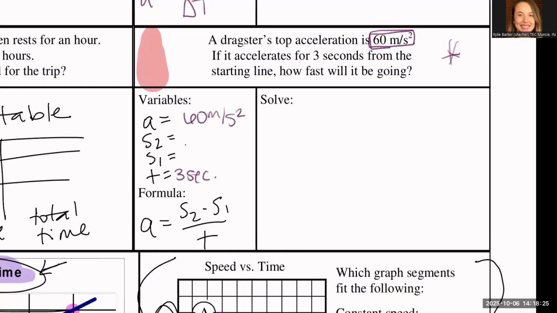They really didn't tell us any other numbers. So we got these two, the 3 seconds and the 60 meters per second squared. But they did ask how fast will it be going? That is our ending speed. So our S2 is our unknown. So you might be thinking, or you might already have the answer, what the heck is my beginning speed? You got to read this little part right here. From the starting line. So what would be the speed at the starting line? 0 meters per second. So again, one of those hidden zeros. So that's kind of the first tricky part.